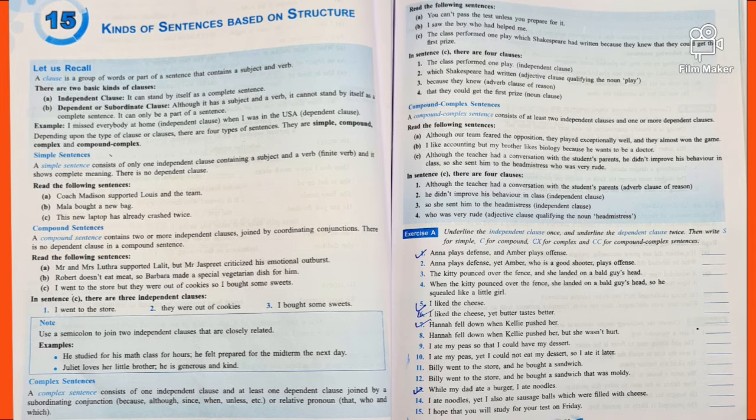Although the teacher had a conversation with the student's parents. It is adverb clause of reason because it is starting with although. He didn't improve his behavior in class is an independent clause. It is giving a complete meaning to the sentence. Now, so she sent him to the headmistress is again an independent clause. Who was very rude. It's an adjective clause qualifying the noun headmistress. Who was very rude. It's about the headmistress. So here the headmistress is the noun.